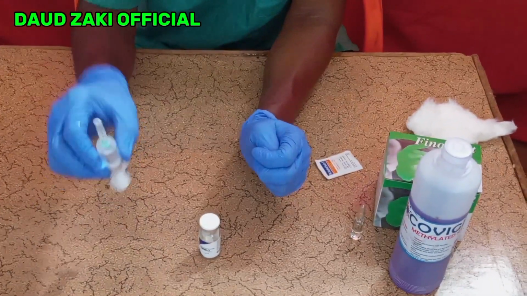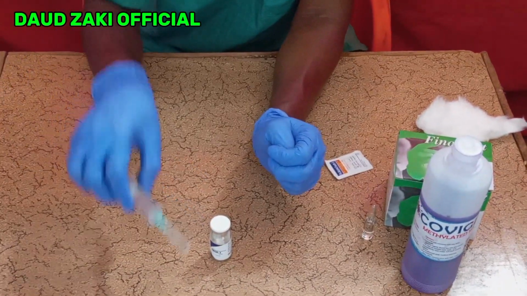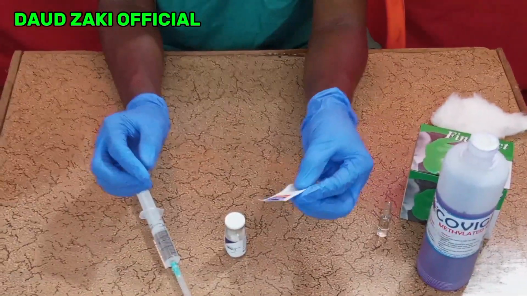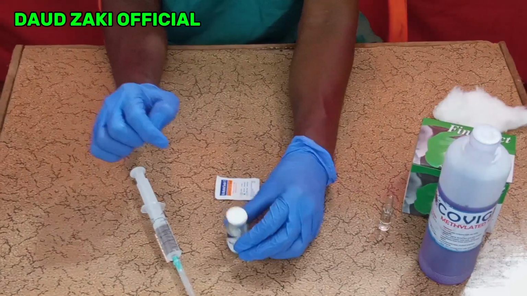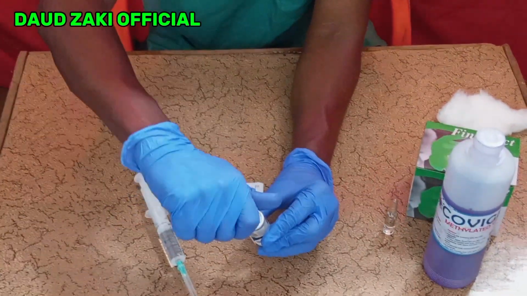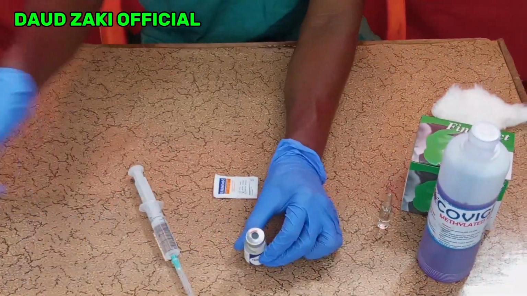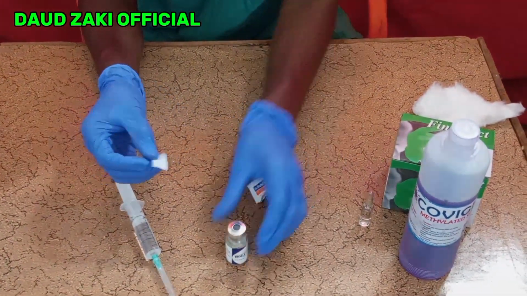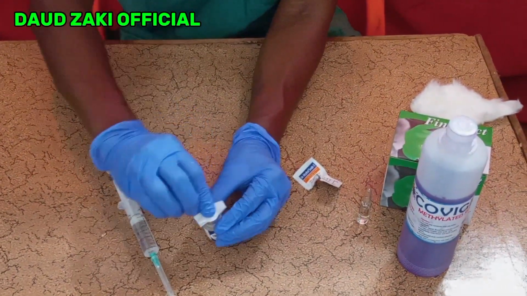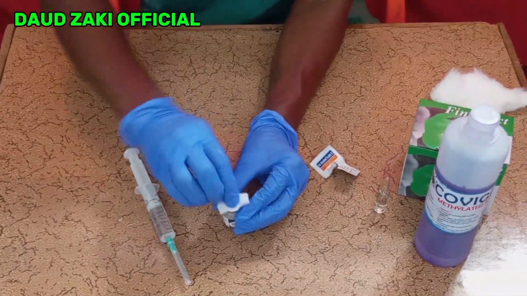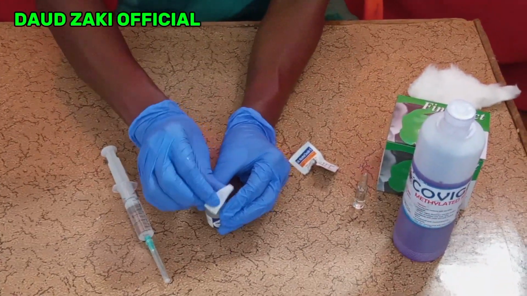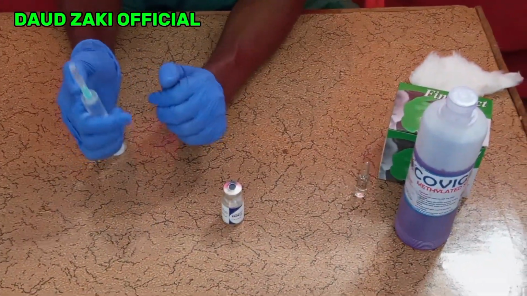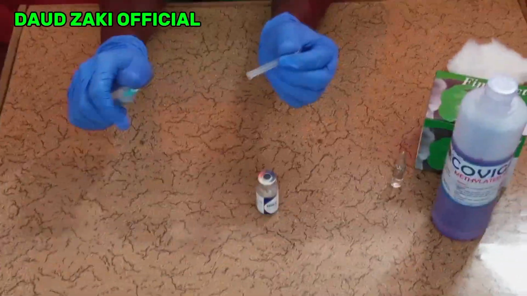Now we want to reconstitute the vial with the sterile water for injection so that the drug will be in solution form. Then you need an alcohol swab to clean the opening of the vial. First, you get the vial, you flip open the cap, then you clean the opening of the vial with an alcohol swab. You have to clean the opening of the vial with an alcohol swab to ensure that the vial is completely safe for you to inject the needle.